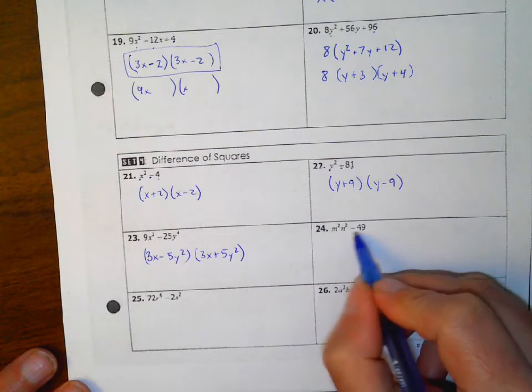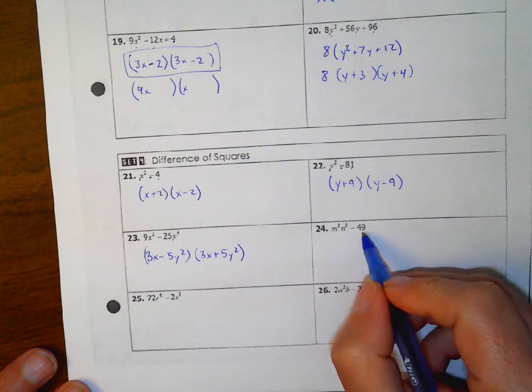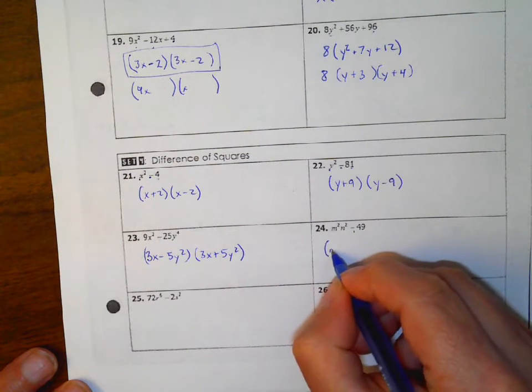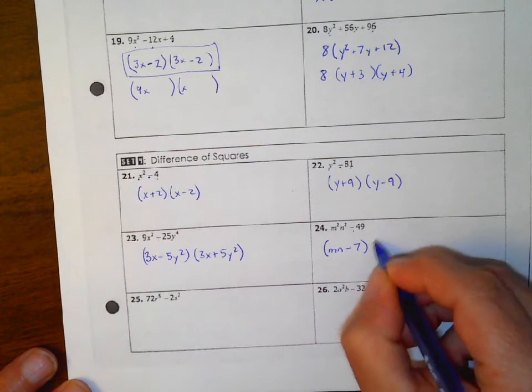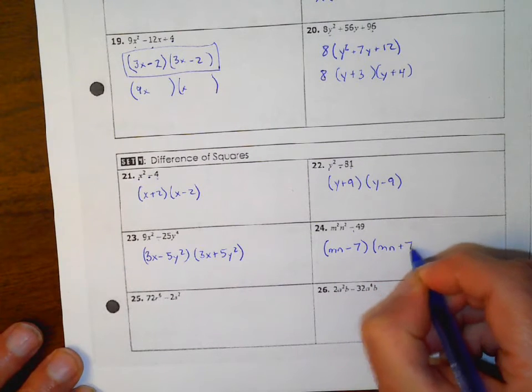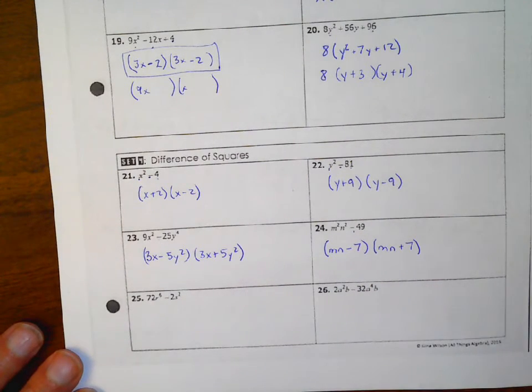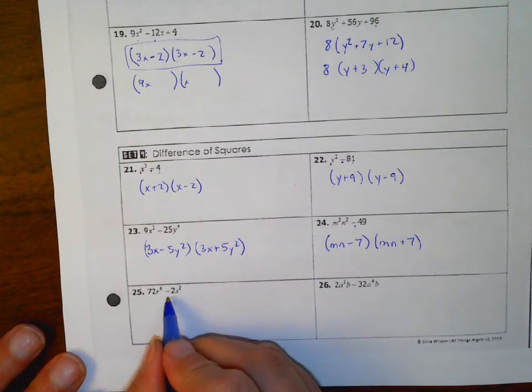Okay. mn times mn, 7 times 7, difference. So mn minus 7, mn plus 7. And it really doesn't matter which one's plus and which one's minus in the beginning there. Okay, it's a difference.